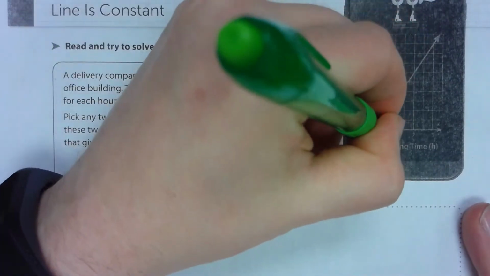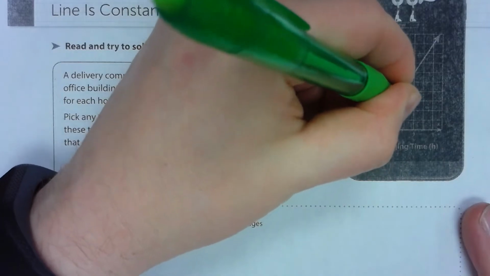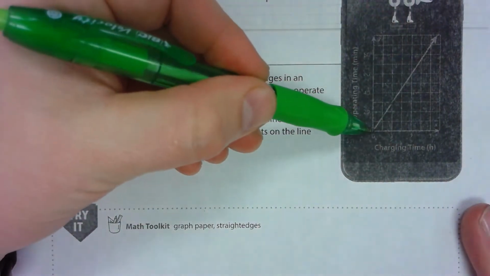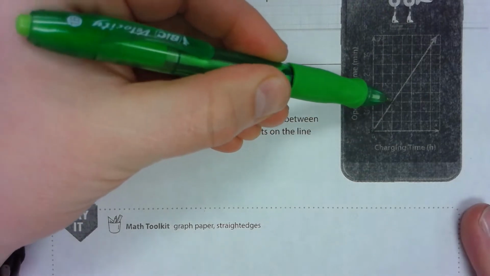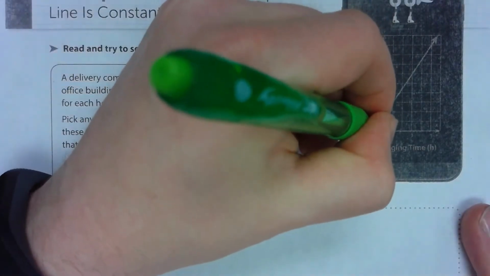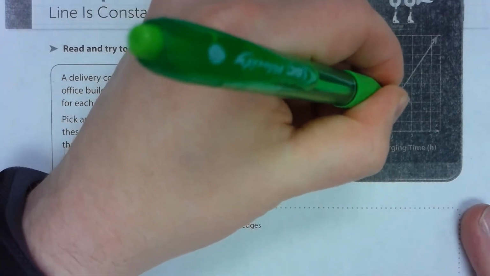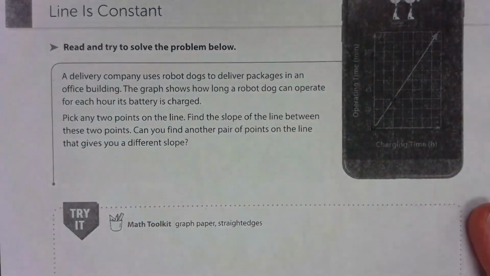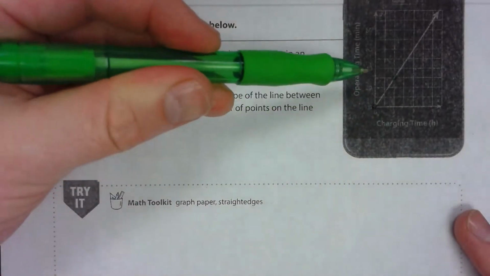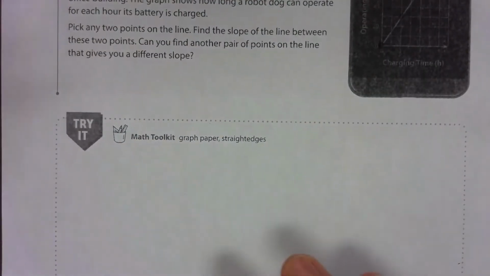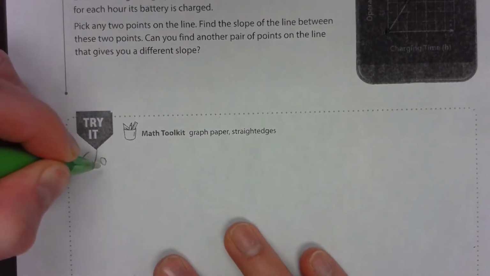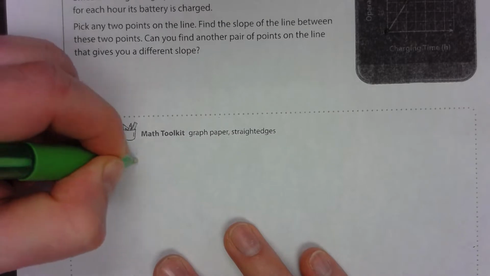I'm going to pick a couple points here. Kind of like this one and this one. I see a point here. I see a point here. Let's make some dots there, okay? Hopefully your dots show up better than mine, right? Okay, and now before we finish calculating these, I want to talk down here a little bit about slope. And these are going to be really important notes to get down, okay?